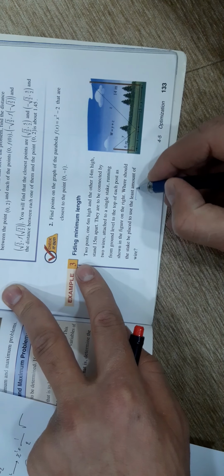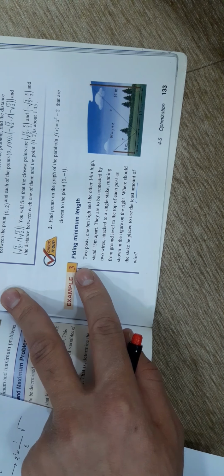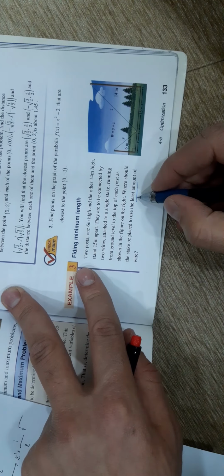Least amount, it means chapter 5 section 4. Least.